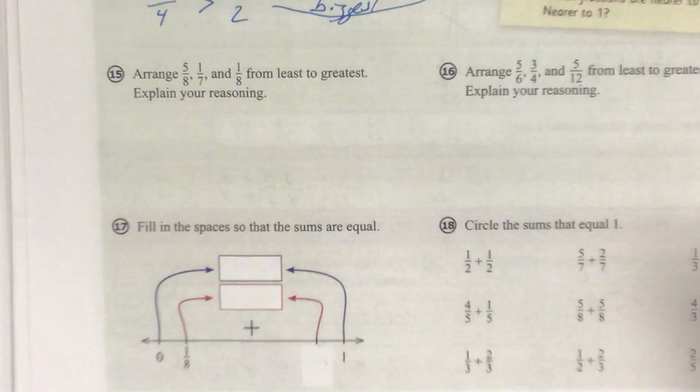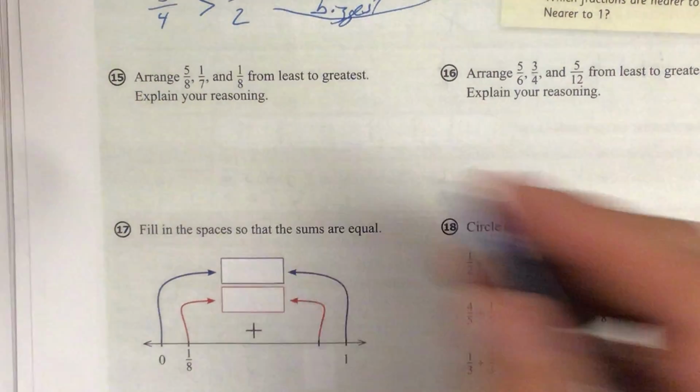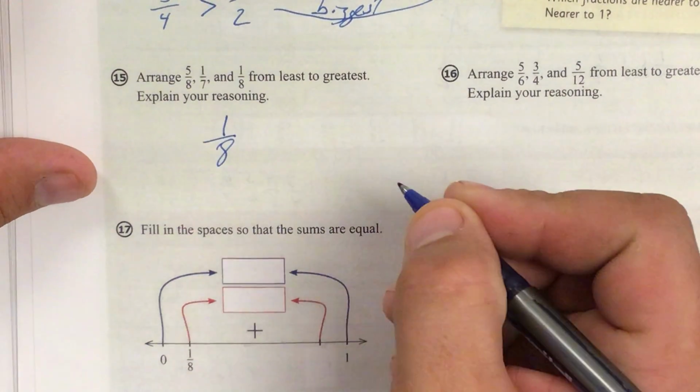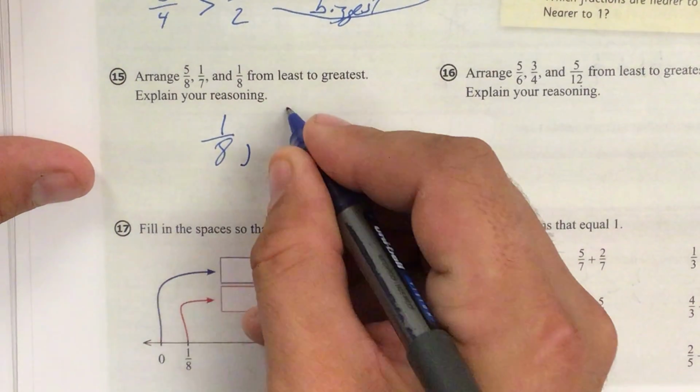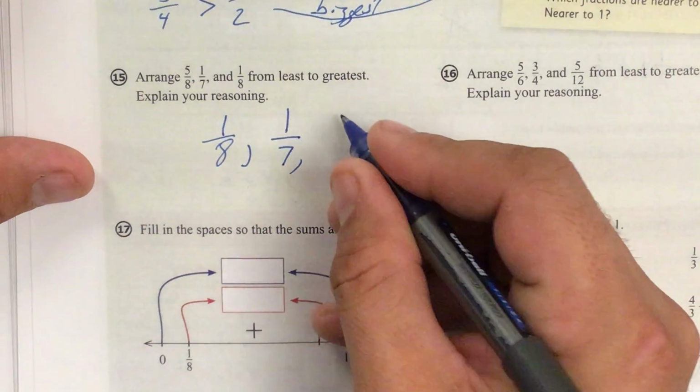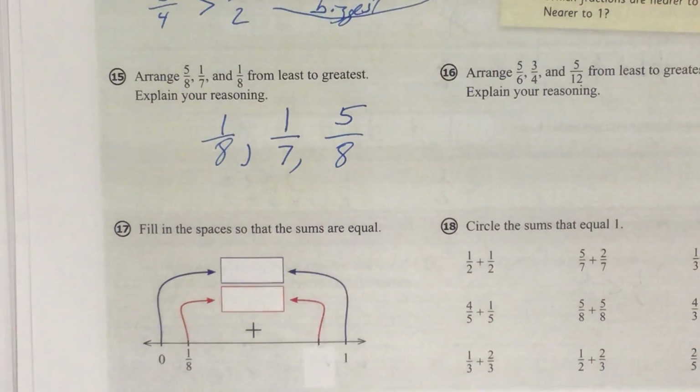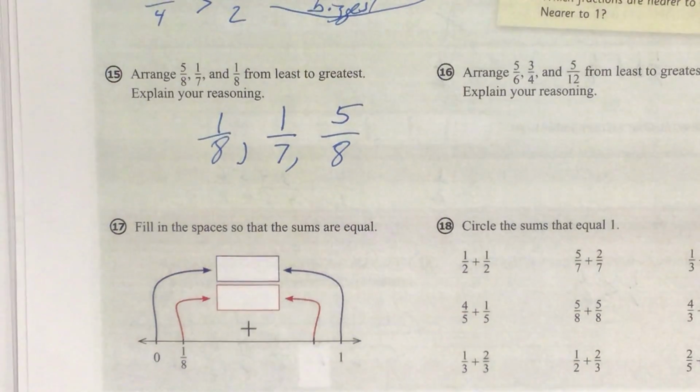A 1 out of 7 on your paper? 1 out of 8. 1 out of 8 is going to be the worst. That's going to be the lowest. And then 1 out of 7, yes. And then 5 out of 8 would be the best grade. You can always think of it as grades. Is that what you think? Sure.